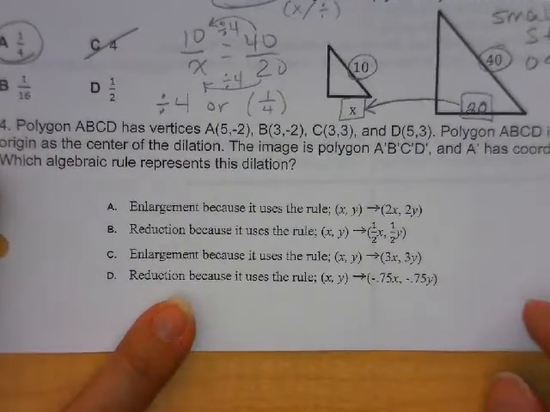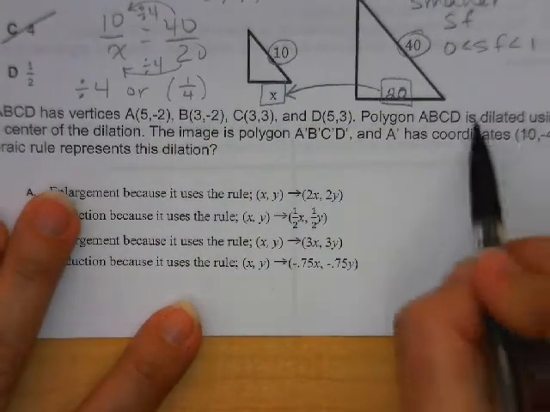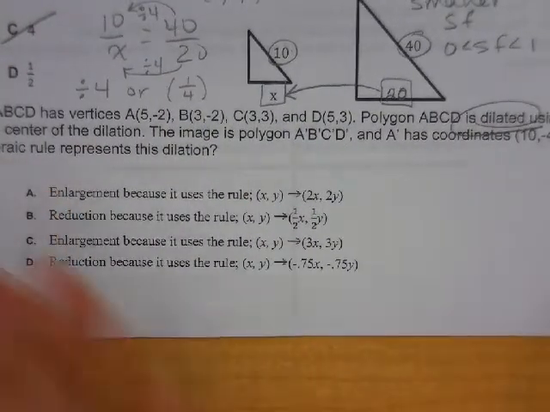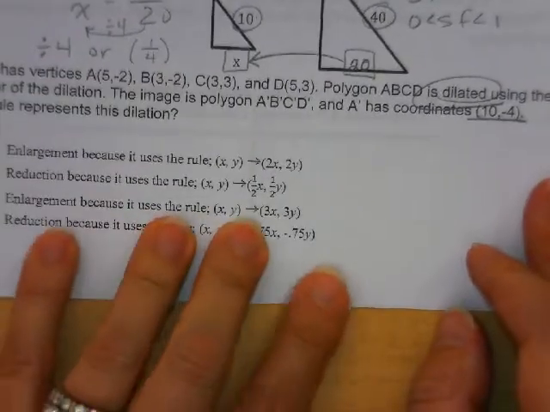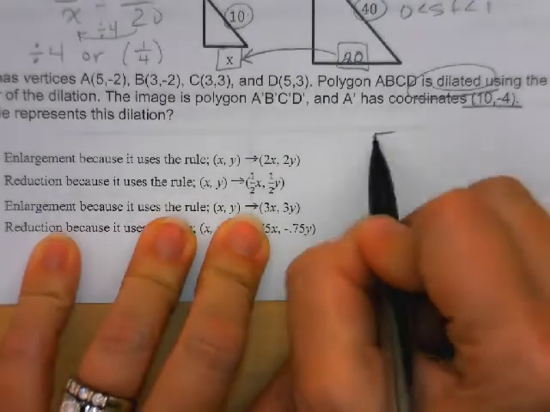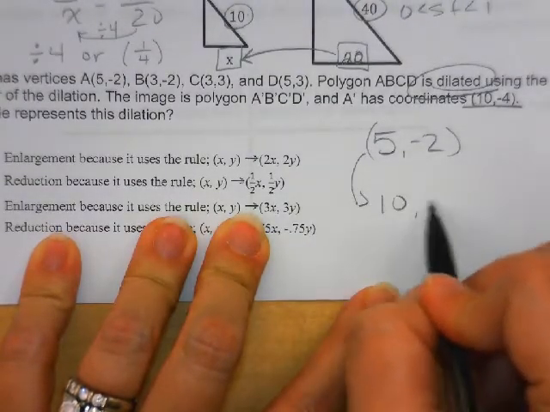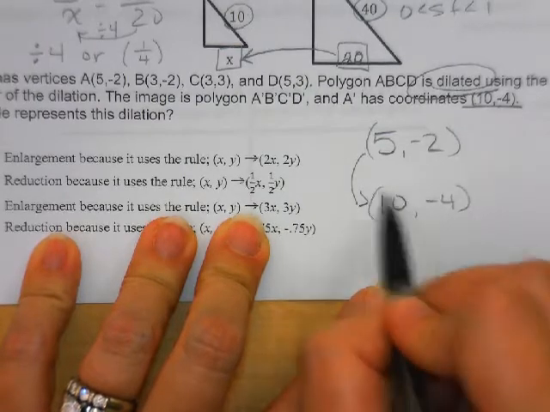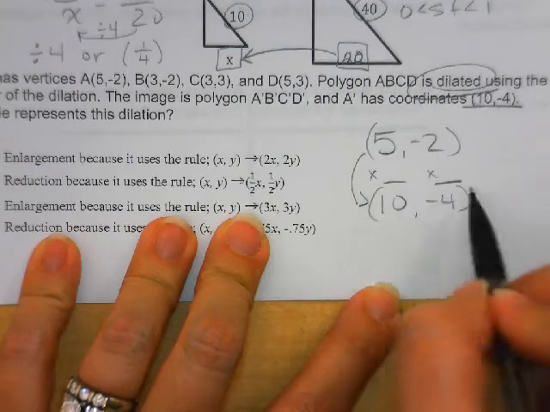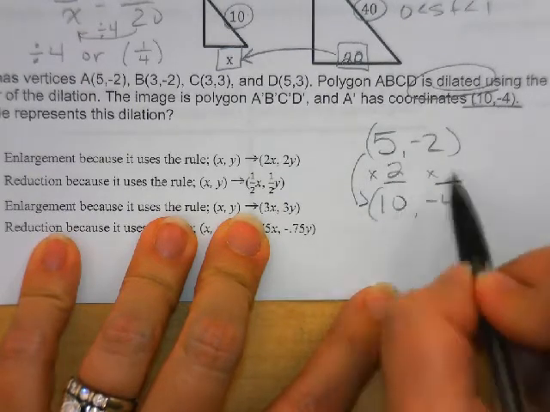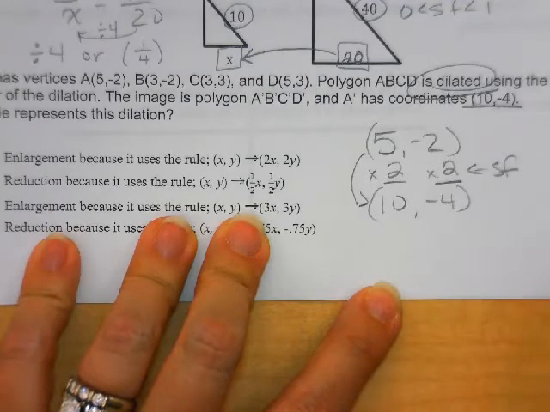Number 4, we have vertices, and the polygon is dilated using the center as the origin. The new coordinates are 10, -4. So here I can write my original coordinates 5, 2, and they're going to go down to 10, -4. So I'm saying, what am I multiplying here to get these coordinates? Well, 5 times 2 is 10, and -2 times 2 is -4. So this is my scale factor.